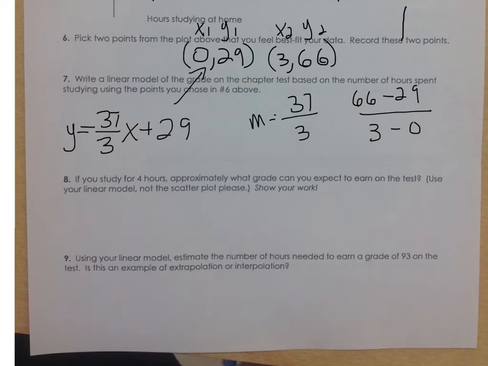So what we're going to do is take 4 and plug it in for x. So you'd have 37 thirds times x, which in this case is 4, and then you're going to add 29. If I do 37 times 4 and divide it by 3, I get 49.3.